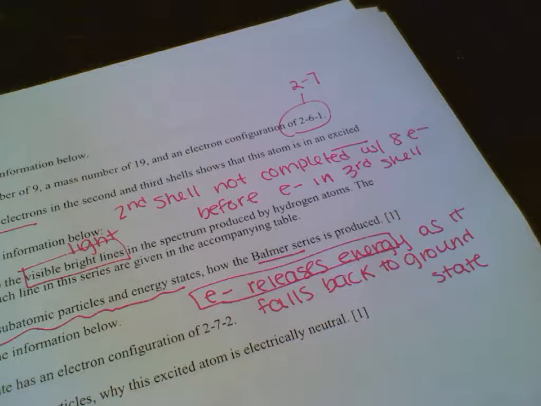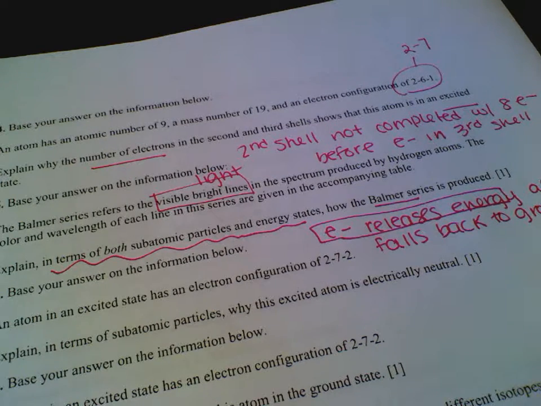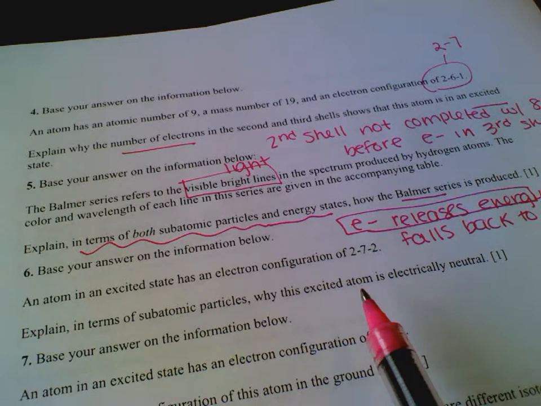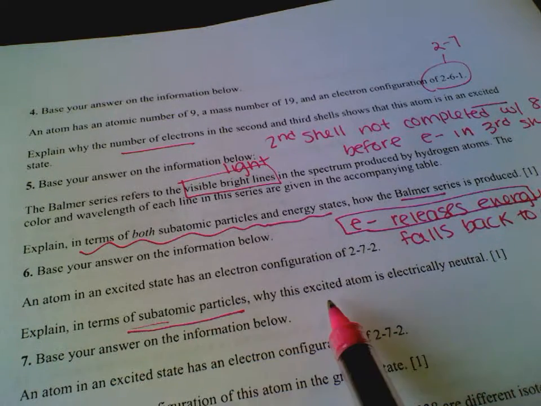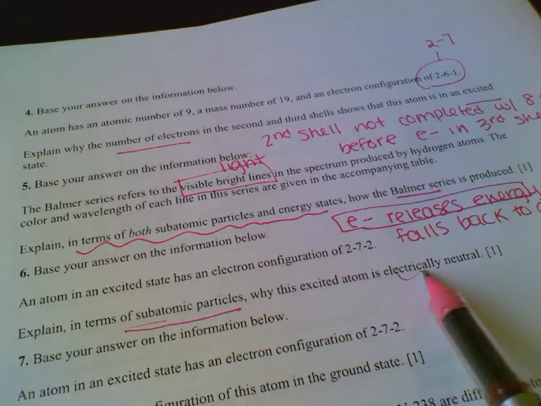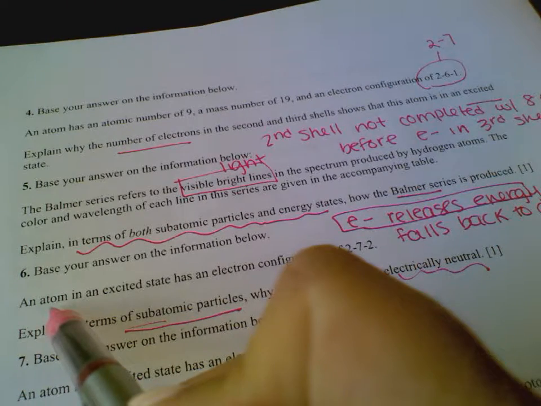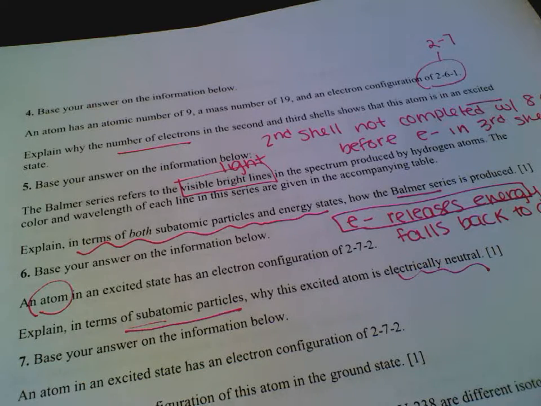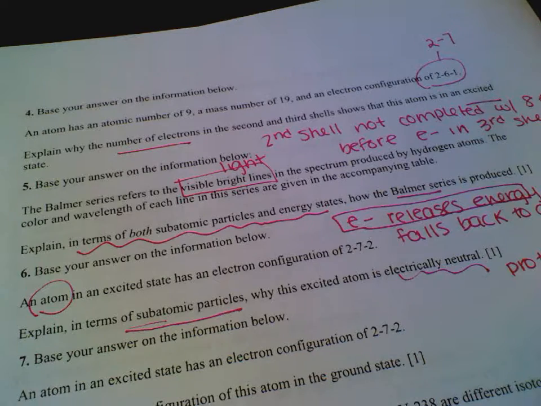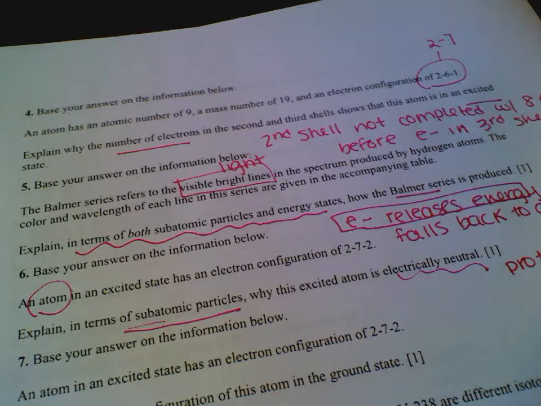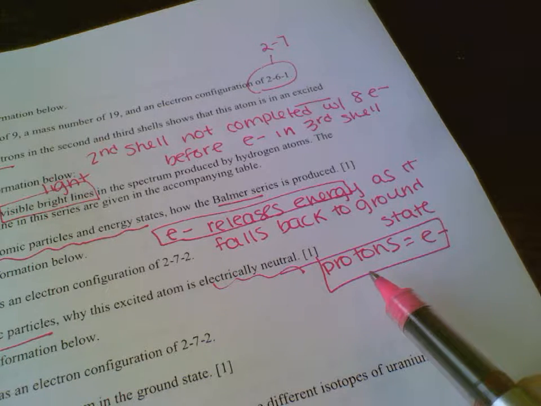So 6, an atom in the excited state has an electron configuration of 2-7-2. Explain in terms of subatomic particles, that's important, why this excited atom is electrically neutral. So they told me up here that it was an atom. Well, anytime that I have an atom, my protons equal my electrons. Every time. So it's going to be electrically neutral because protons are positive and electrons are negative.